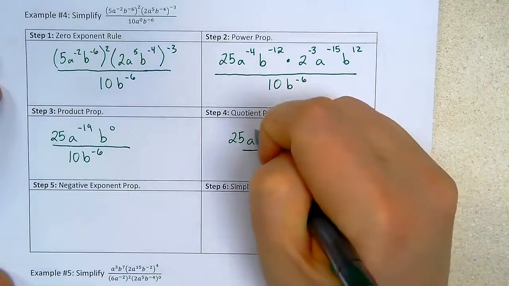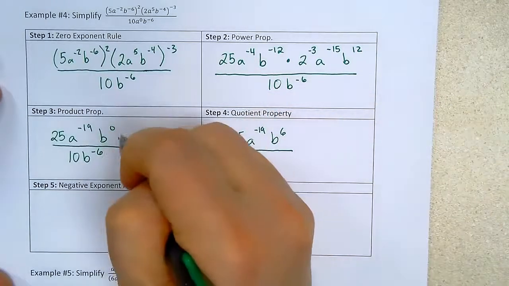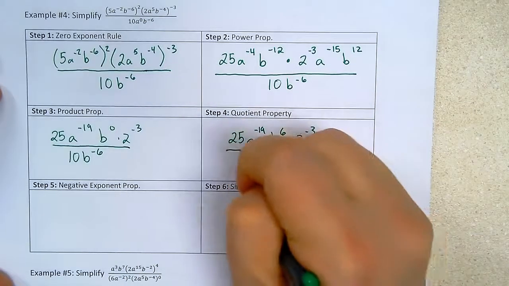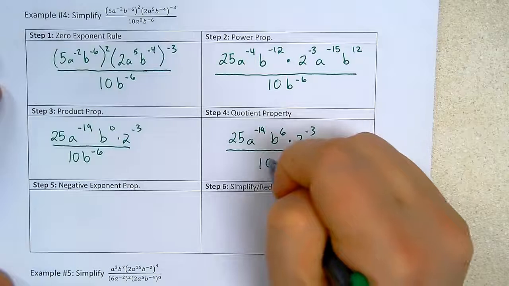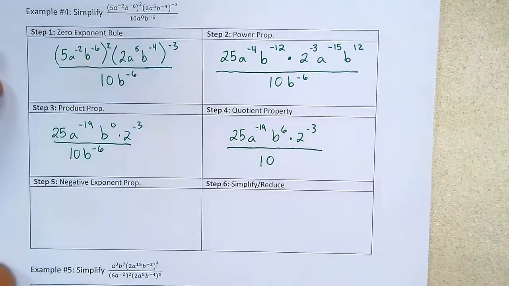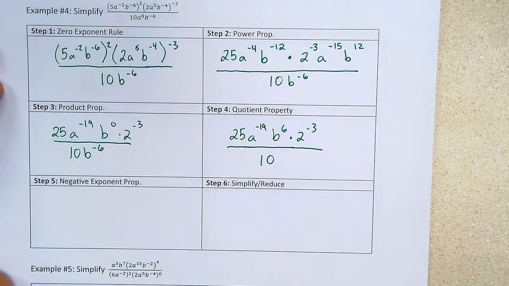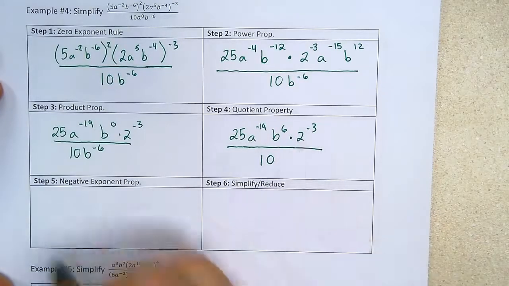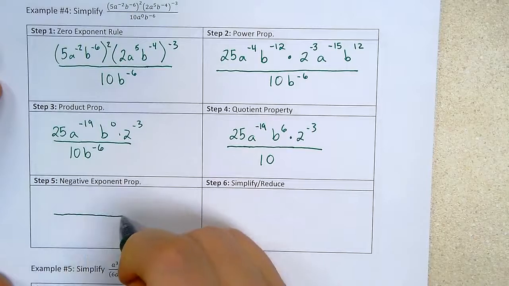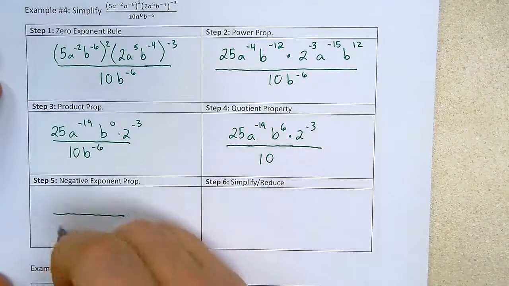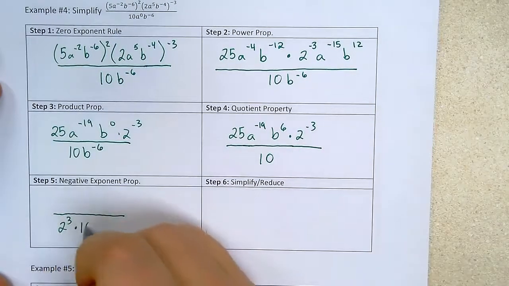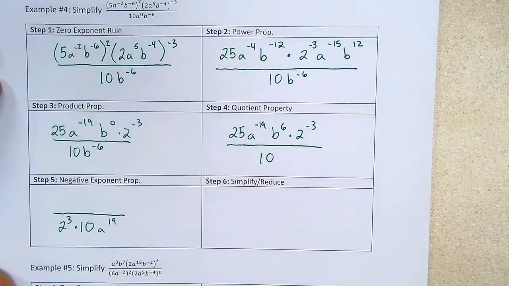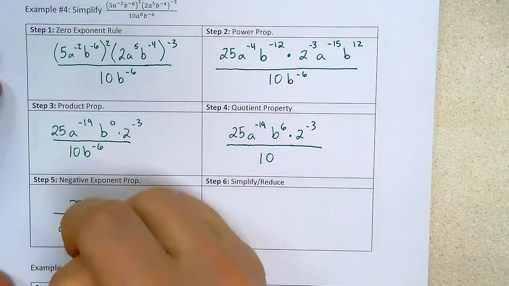And I just realized that I forgot my 2 to the negative 3. Okay. Next up is the negative exponent rule. I'm going to take the expressions with negative exponents and move them across the dividing line. So the 2 to the negative 3 moves to the bottom. The a to the negative 19 moves to the bottom. And then we're left with 25b to the 6th in the numerator.